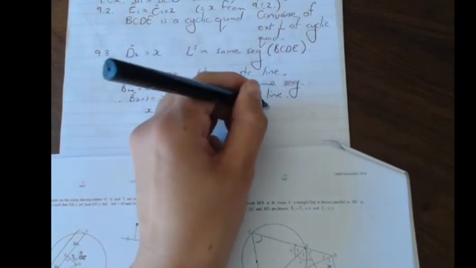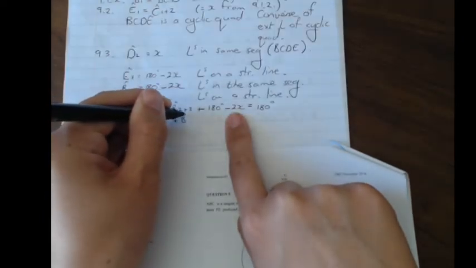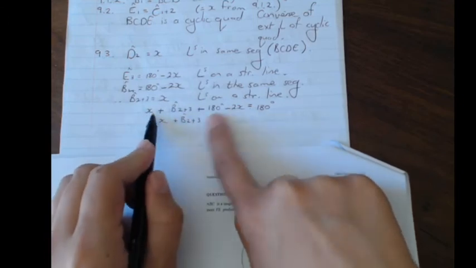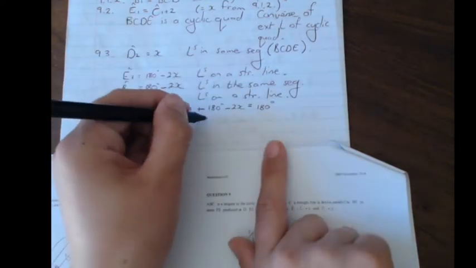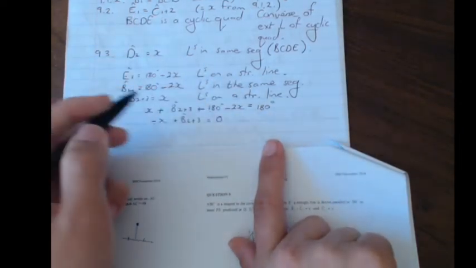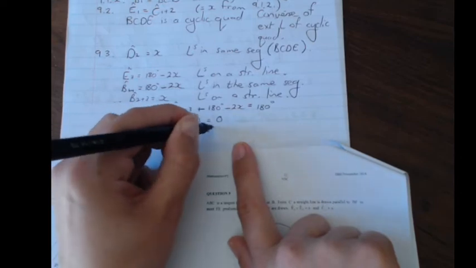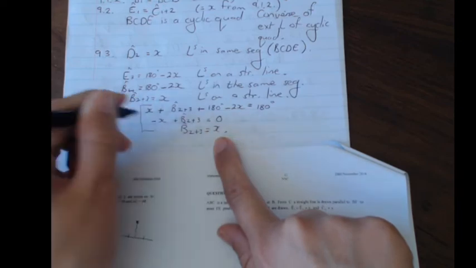Should be 180 because of angles on a straight line, and then x minus 2x is negative x plus B2 and 3 together, x minus 2x, B2 and 3, and then 180 minus 180 is 0. So if I take the x over, you see B2 and 3 is equal to x because of angles on a straight line. So there, B2 and 3 is x.